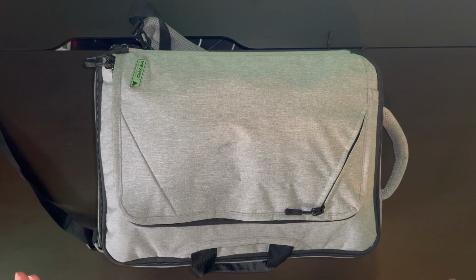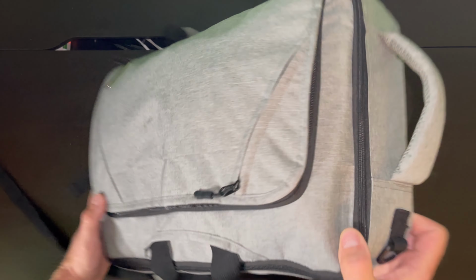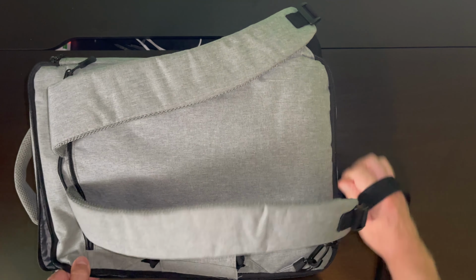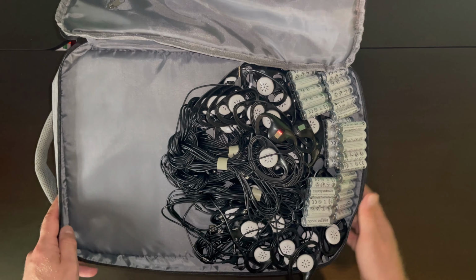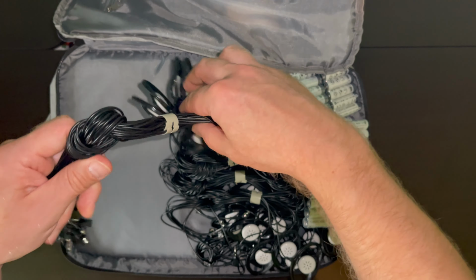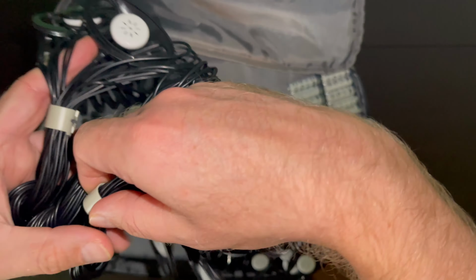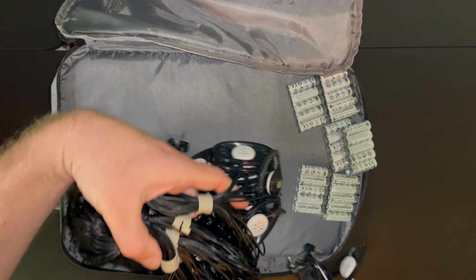First of all, this bag contains everything you need. So you've got here transmitters, receivers, headphones, and spare batteries. Let's start with the back of the bag. So we've got 10, 20, 30, 45 headphones.